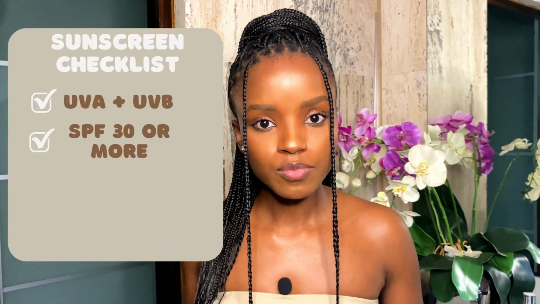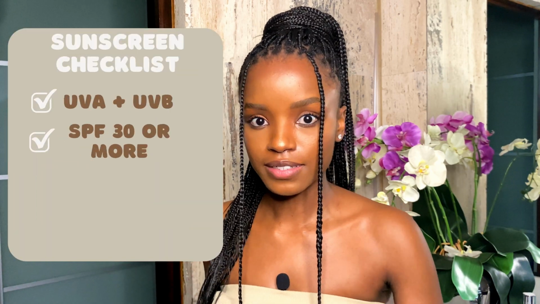So next, what you want to look for is the SPF rating, and SPF stands for sun protection factor and basically measures your burning time. So a good SPF has a minimum of 30 all the way up to 50. The difference between them is, with SPF 30 you get protection of 97%, whereas with SPF 50 you get protection of 98%. So the difference comes down to that 1%, and I know it might sound little, but in the long run that 1% does make a difference.